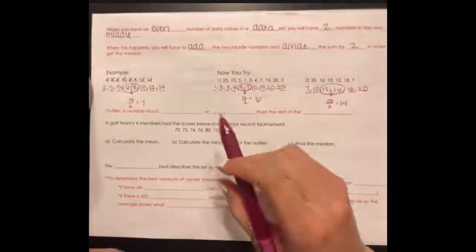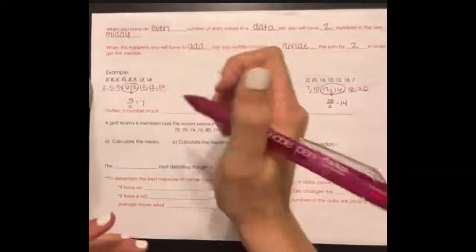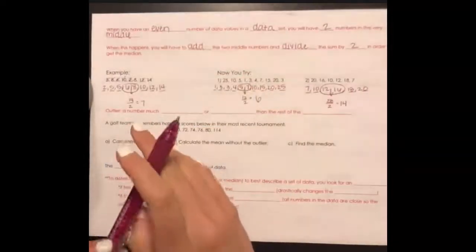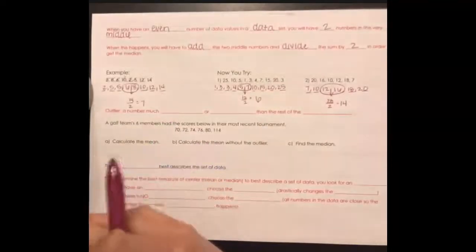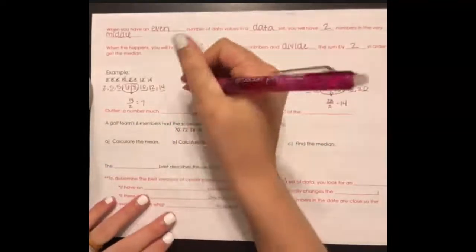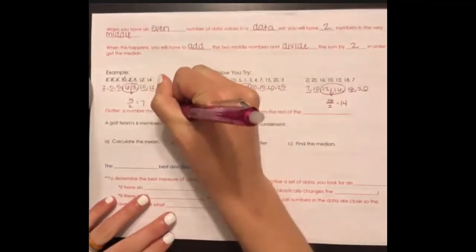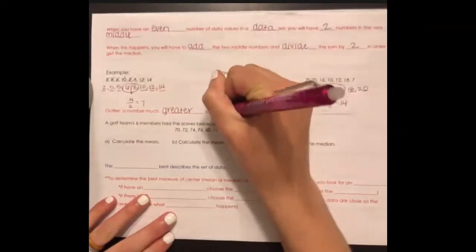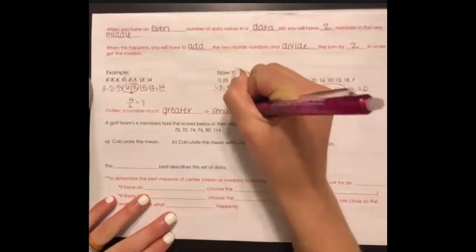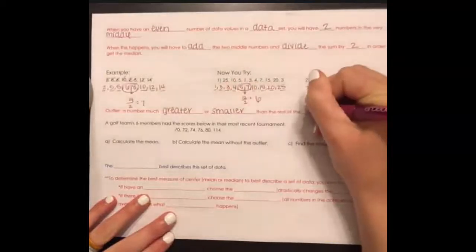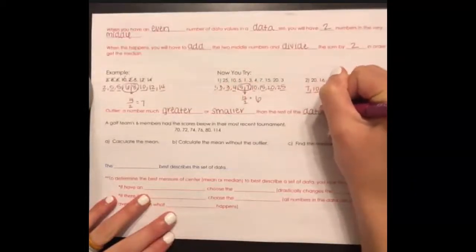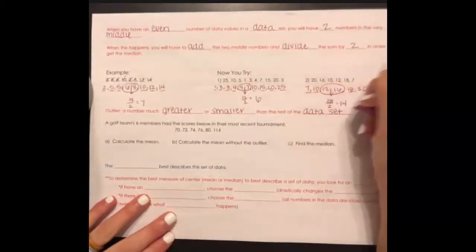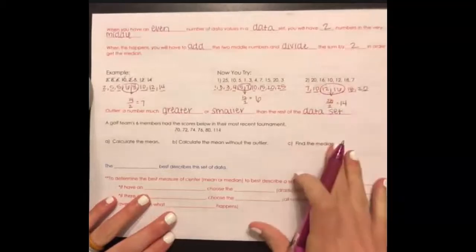All right, now sometimes there's this thing called an outlier, and guys, we kind of talked about this the other day when we went over our vocab. So an outlier is a number that is much greater or smaller than the rest of the data set.